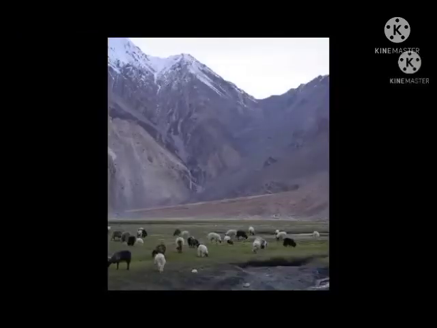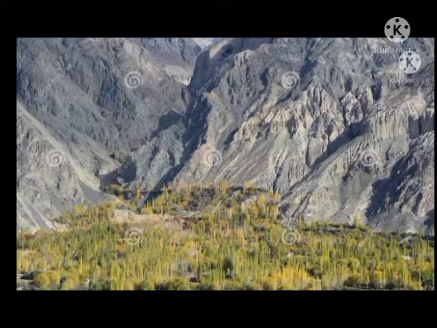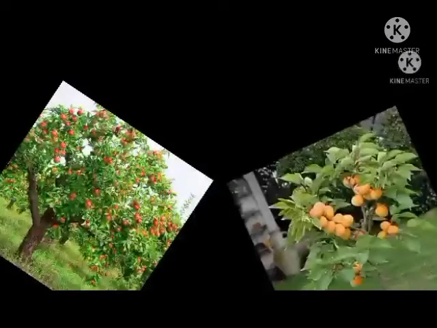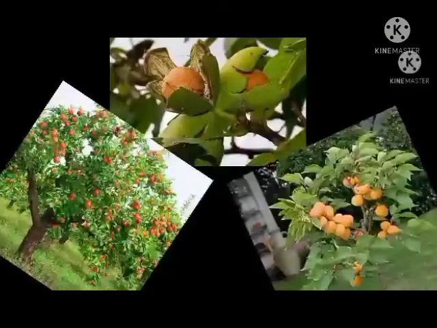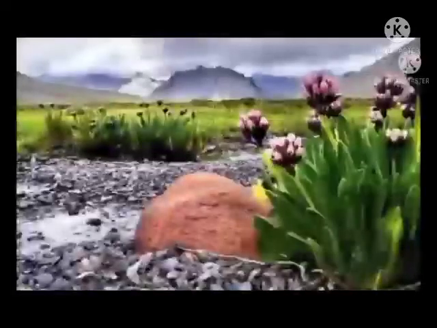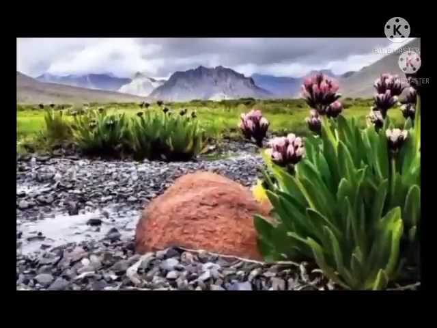There are scanty patches of grasses and shrubs for animals to graze. Groves of willows and poplars are seen in the valleys. During the summer, fruit trees such as apple, apricots, and walnut bloom. These are the vegetation, means plants, which are grown.